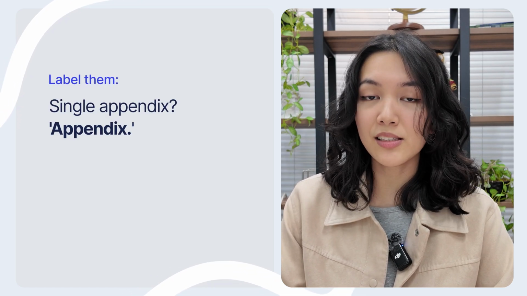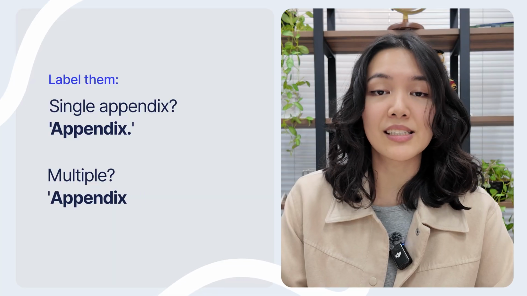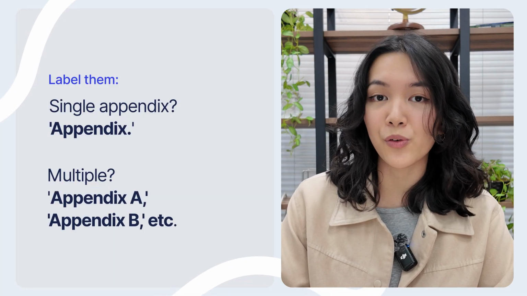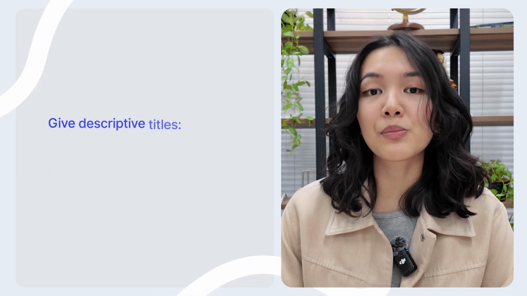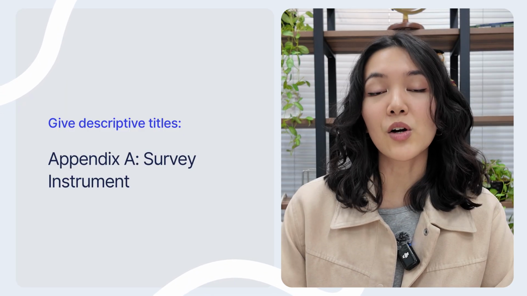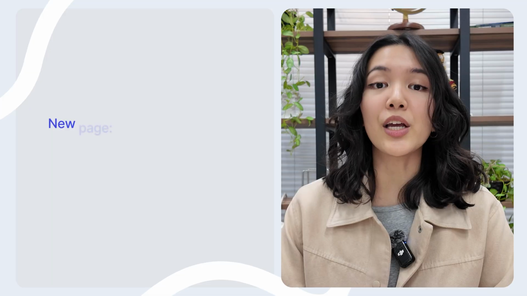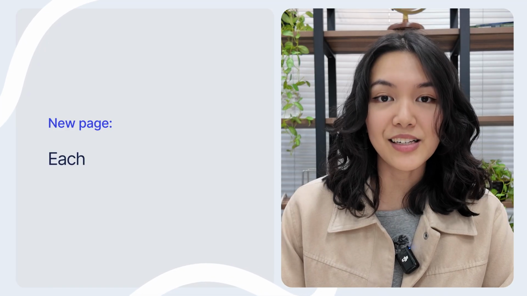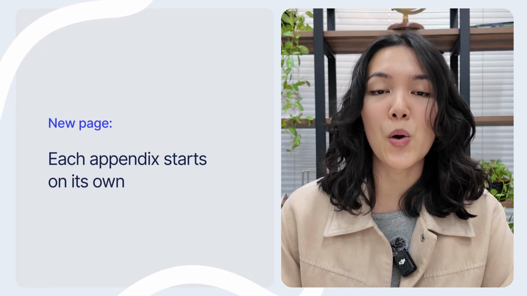Now, proper appendix formatting is crucial. First, remember to label them. If it's a single appendix, just write Appendix. For multiple ones, you can have Appendix A, Appendix B, and so on and so forth. You should also give them descriptive titles. For example, Appendix A, Survey Instrument. It's also important to start an appendix on a new page. Remember, each appendix gets to start on its own page.